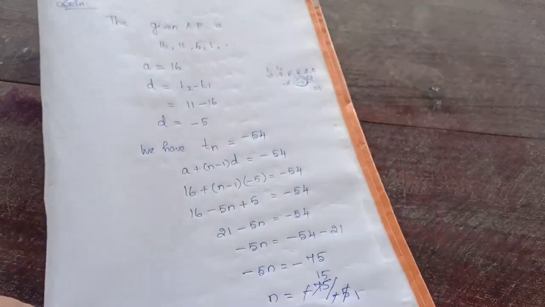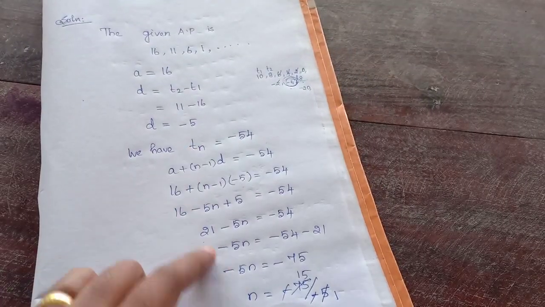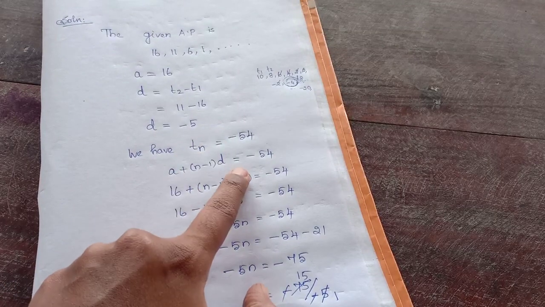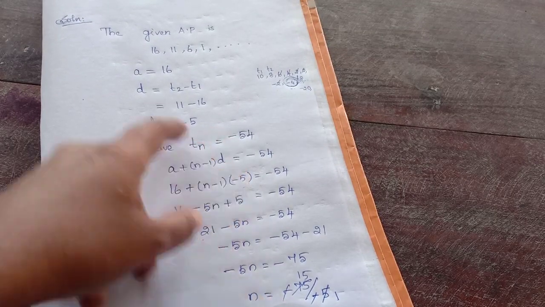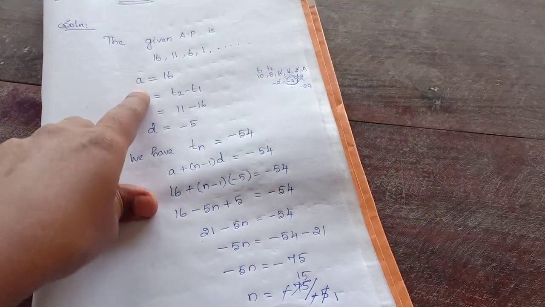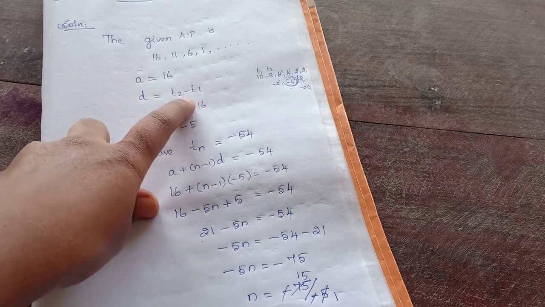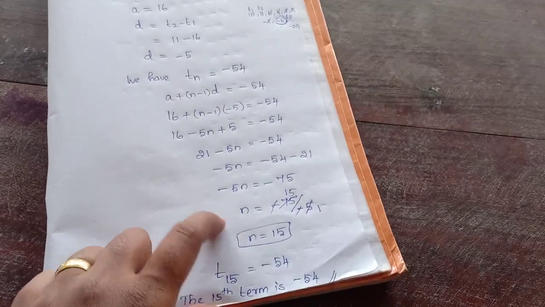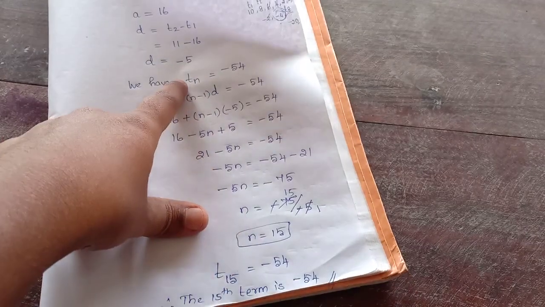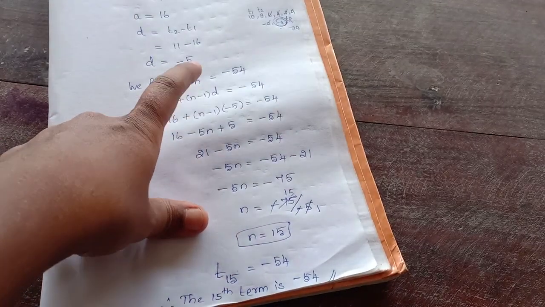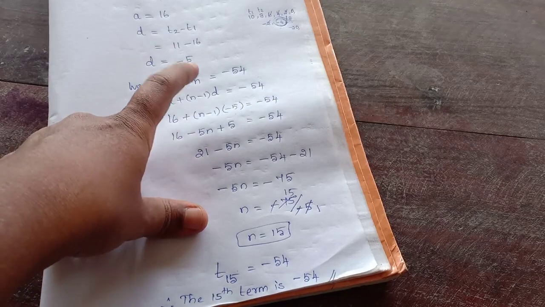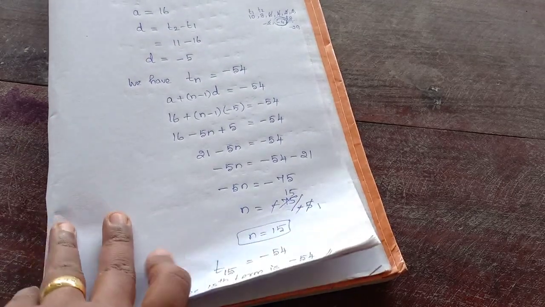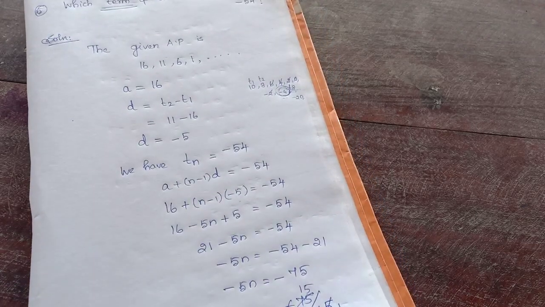Got it? So by using the general term formula, we can solve this. Tn is equal to minus 54. So Tn value a plus n minus 1 into d. A and d value from the given AP we can write. A is the first term and d is the common difference, T2 minus T1. And by using that answer, just substitute here, you will get n. N just substitute here, Tn. That means T15. T15 means 15th term. So 15th term is minus 54. That's all. Okay. Shall we move for the next problem now?